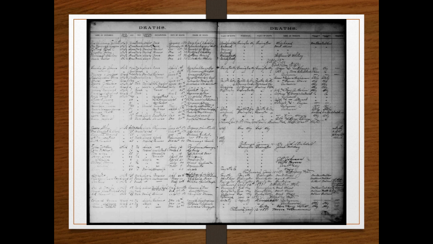And sometimes, like I said, it will list the names of parents on there. On the right-hand side there, it does list some of the parents in some of these cases. But usually it gives more information in the death record than it will in the birth record.